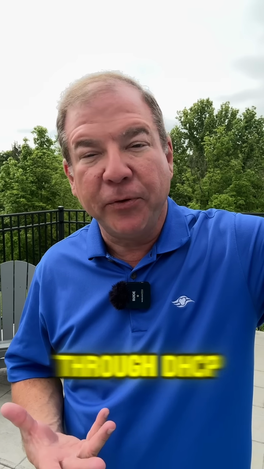I wanted to give you a memory aid for DHCP. That's the Dynamic Host Configuration Protocol. When a PC or a device boots up on a network and it needs IP address information, a really common way that it gets that information is through DHCP. And it uses a four-step process. And the memory aid is DORA, D-O-R-A.